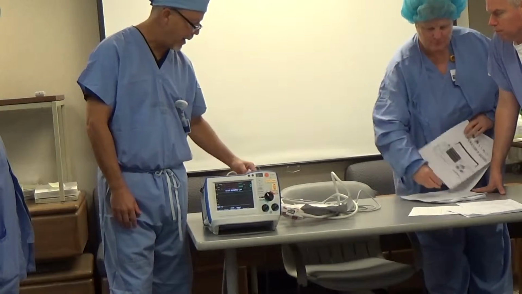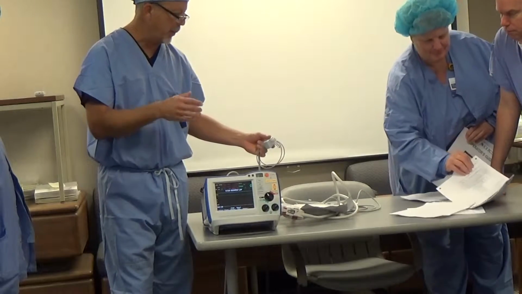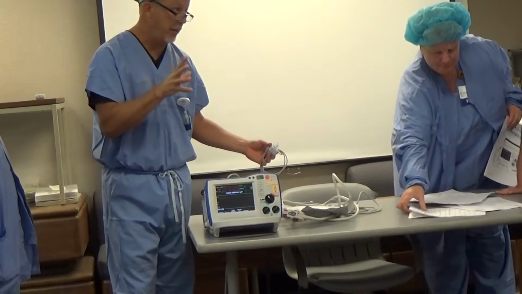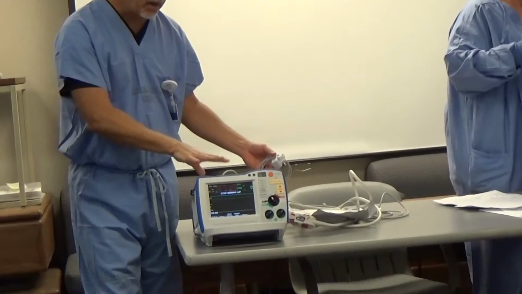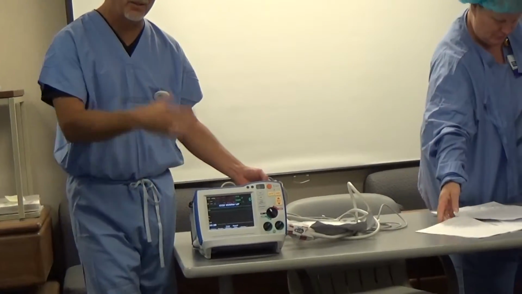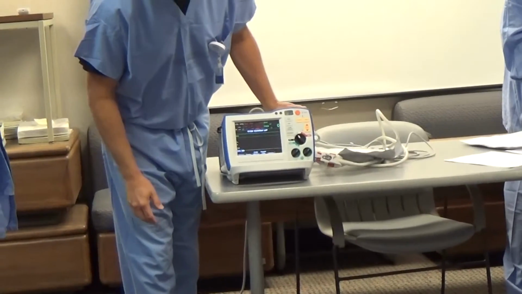Your pads are back here. Your EKG cable is back here, and you just put it on. I would also advise putting them on your regular monitor if you have that opportunity. This also monitors CO2. I wouldn't worry about that. There's not really a lot of situations where you need to monitor CO2 out there.